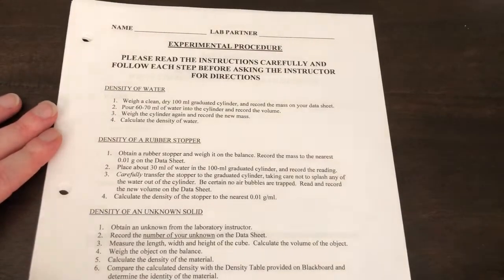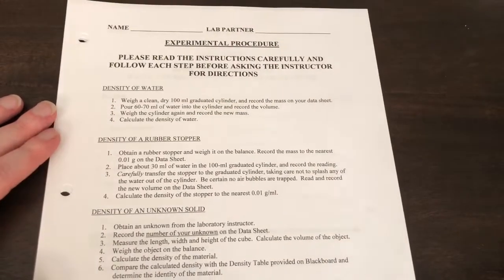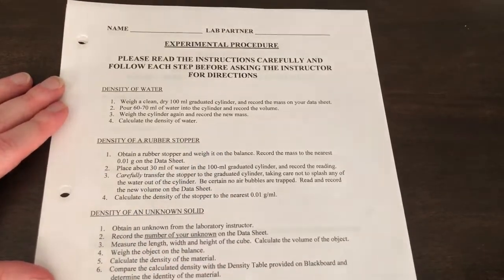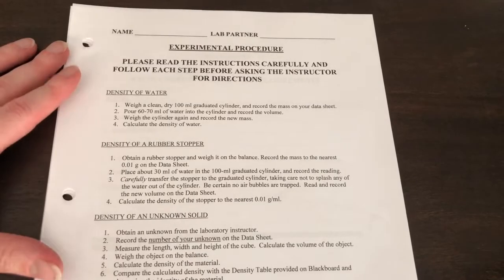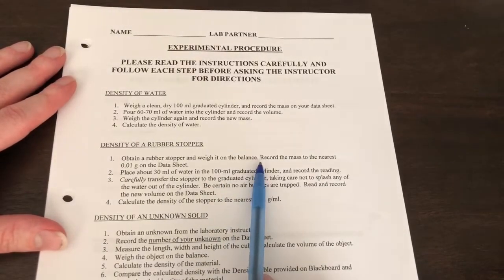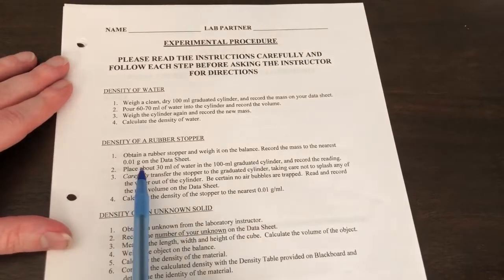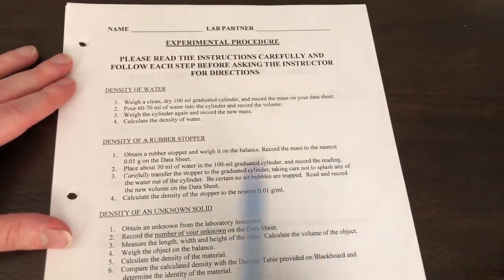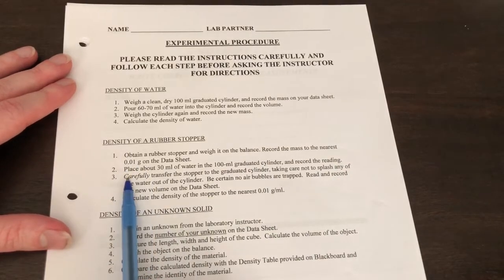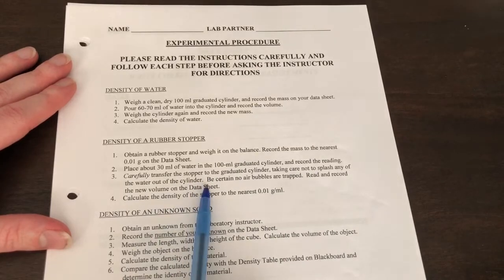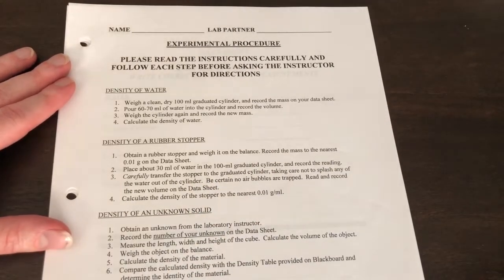Okay guys, so now we're going to go through the process for finding the density of a rubber stopper, or an irregular shaped object. We're going to get a rubber stopper, put it on the balance, and record the mass in our data sheet. We're going to place about 30 milliliters of water in the graduated cylinder and record the reading.